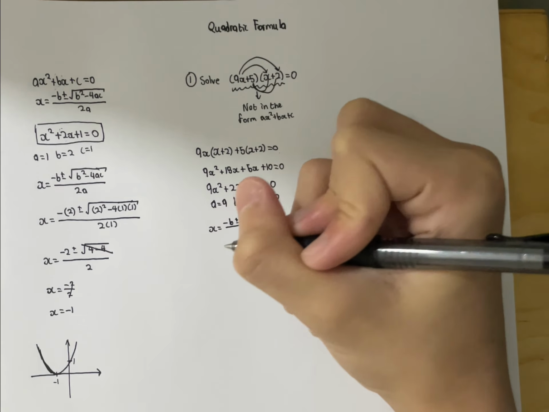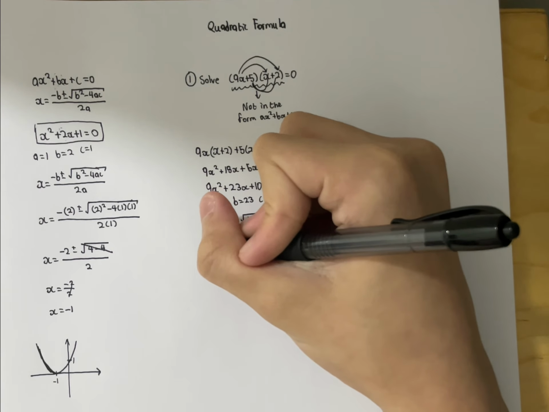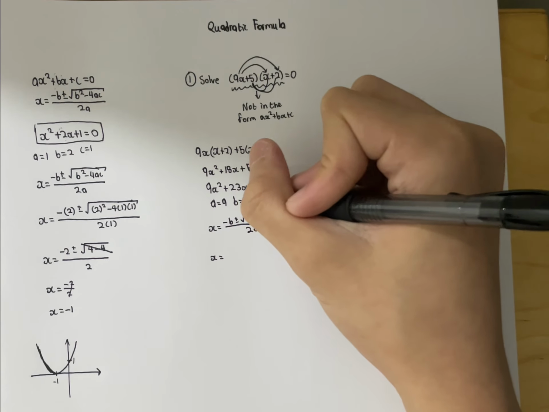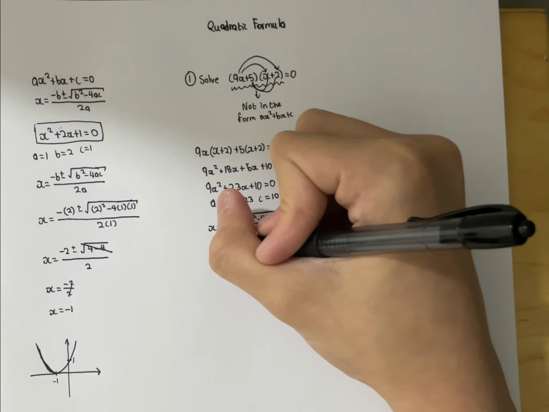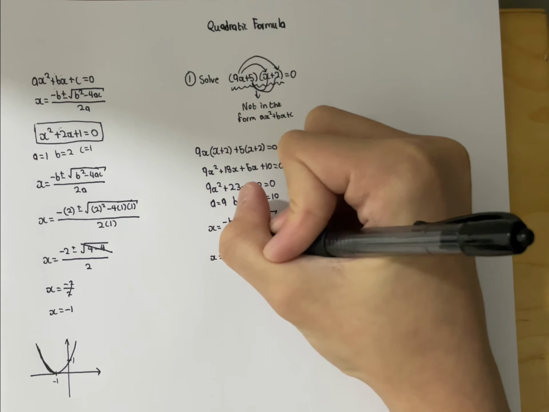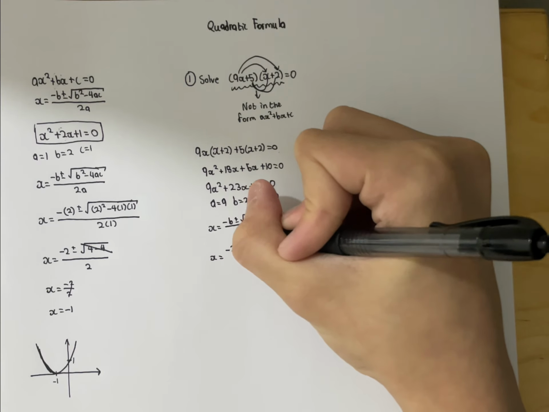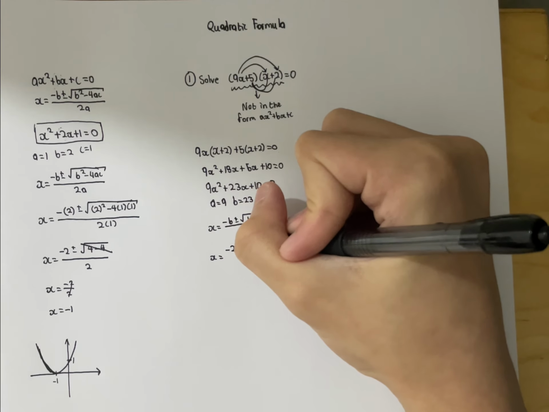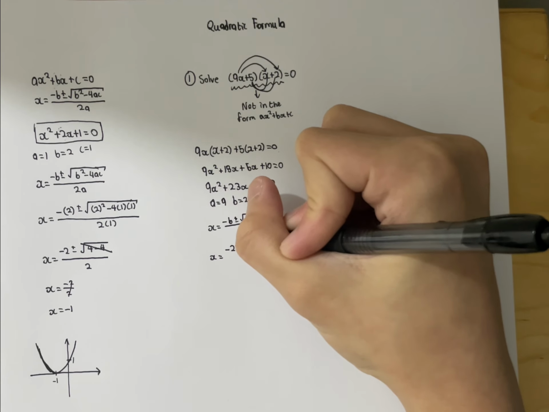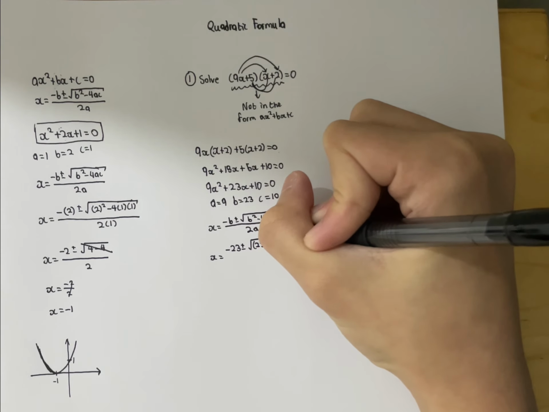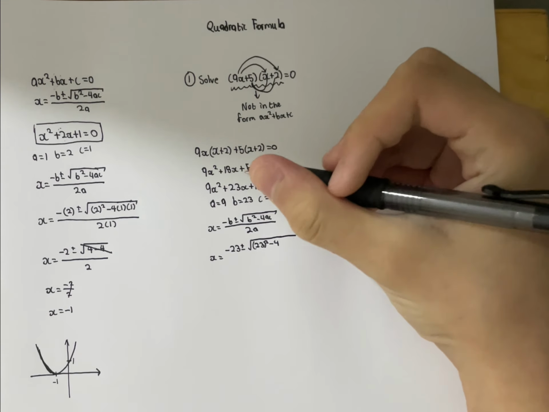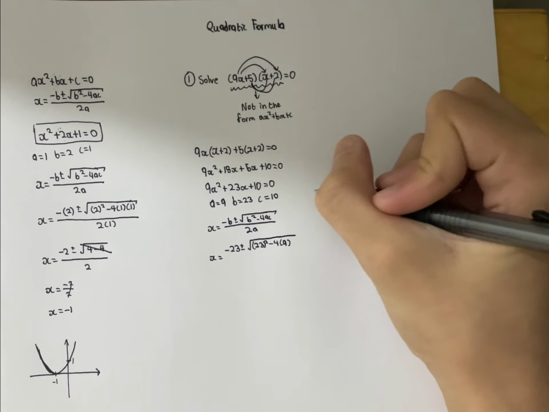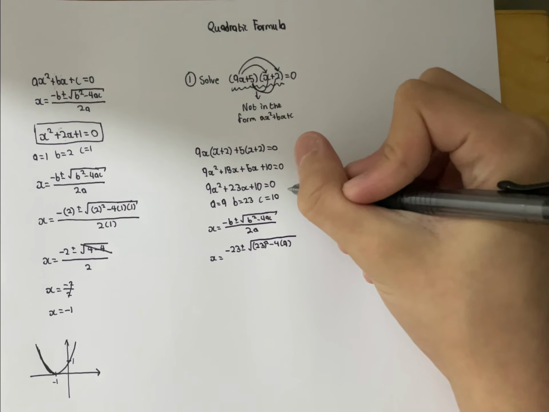So now, let's write our variables. x is equal to, well, what's b? b is 23. So negative b is just going to be negative 23 plus minus the square root of b squared. What's b? b is 23. So it's just going to be 23 squared minus 4. Remember, we don't have to do anything with that one. What's a? Well, a is 9, so let's plug that in. And what's c? Our constant term is just 10, right? So 10.